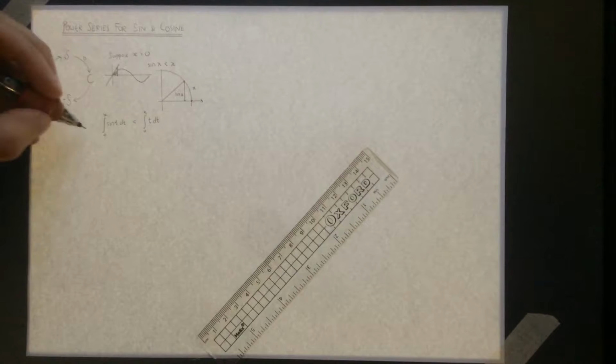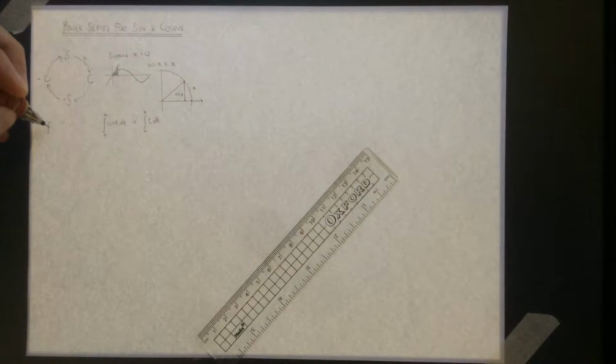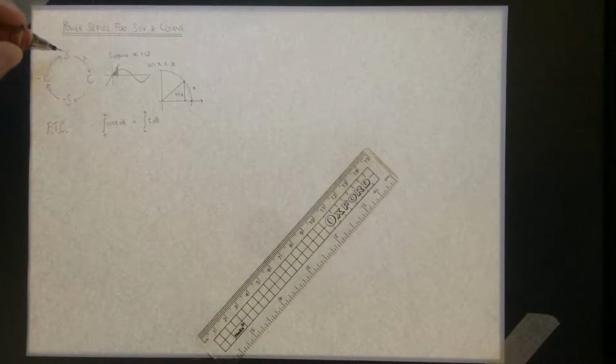So using the fundamental theorem of calculus, we know that sine integrates to minus cos.